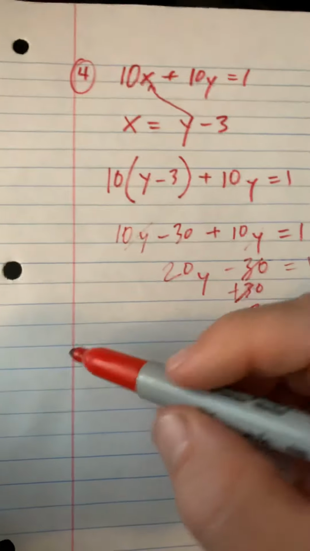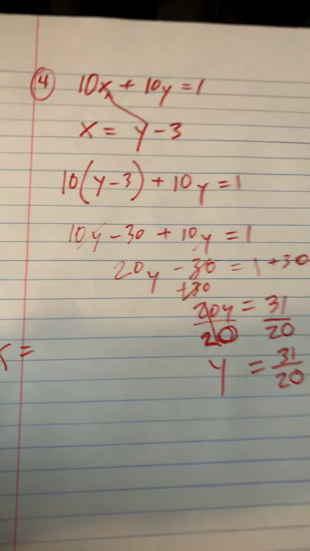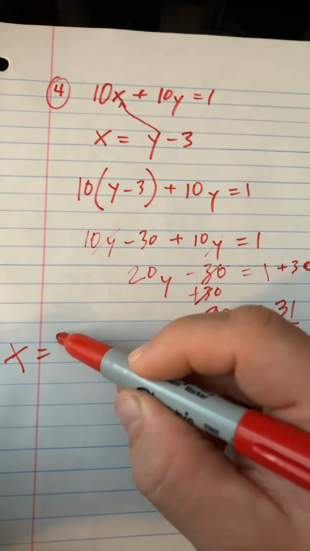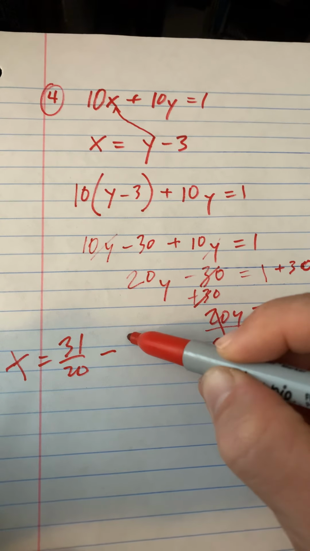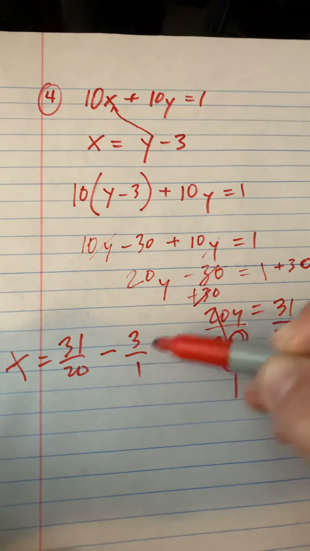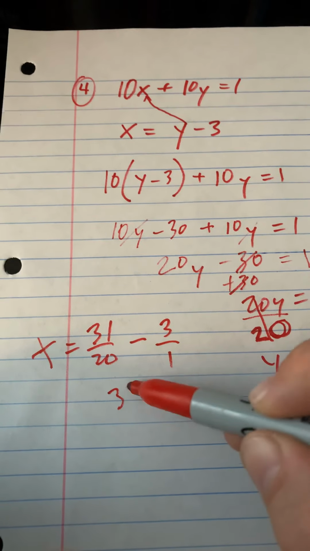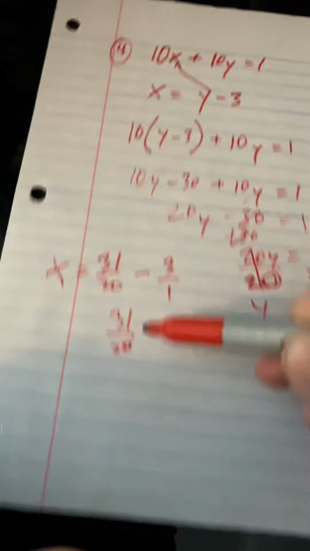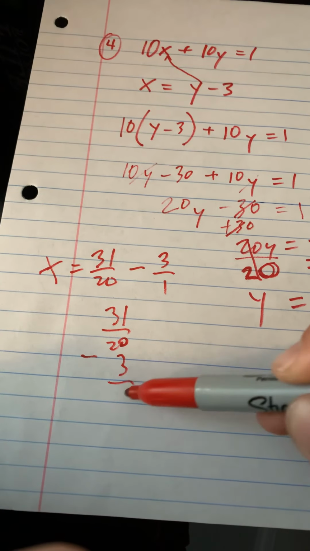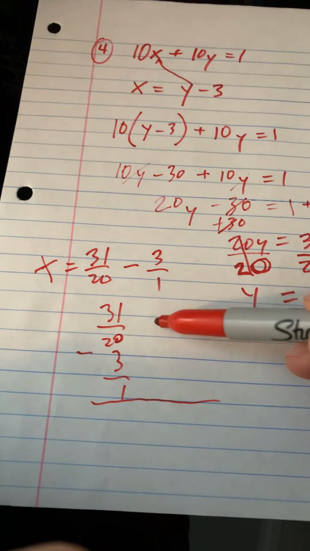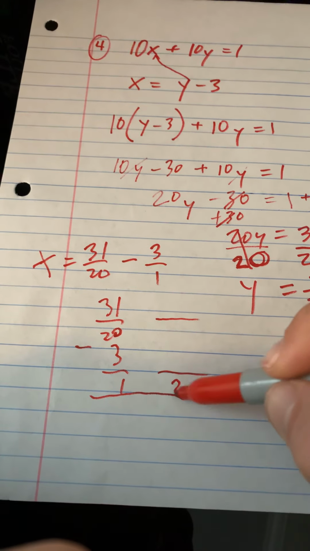That's going to give us x equals 31 over 20 minus 3, and I'm going to put that over 1. If we're going to do subtraction, that'd be 31 over 20 minus 3 over 1. We need a common denominator, don't we? It's going to be 20.